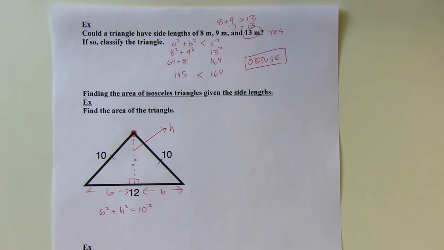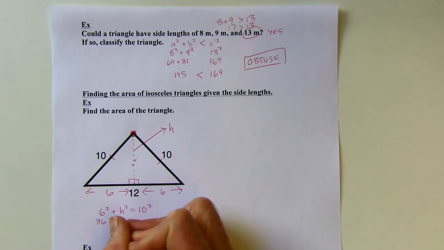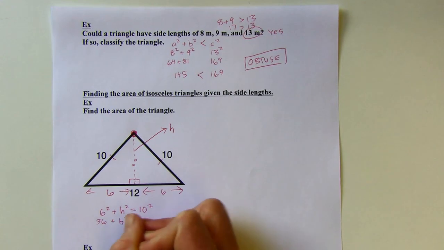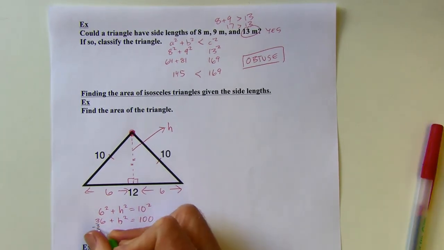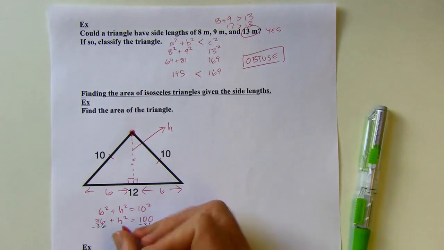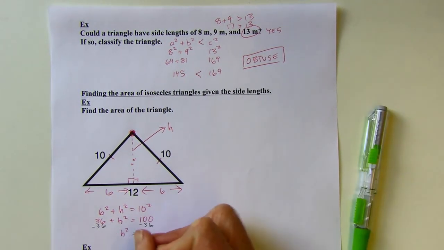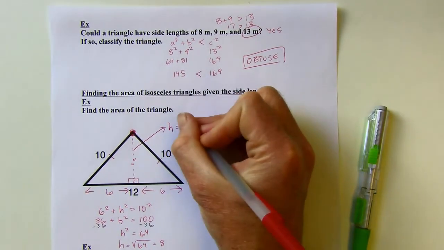That's what the h is going to be, and that's great. If you see that, go ahead and use that. If you didn't notice, you could always do the Pythagorean theorem. Then I'm going to take the square root of 64, which is exactly 8. So this is 8, okay?